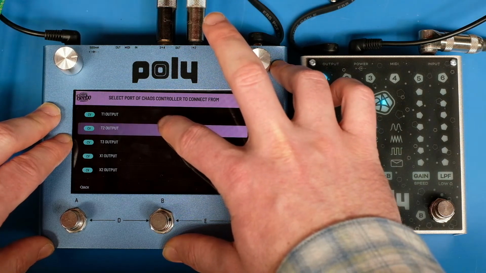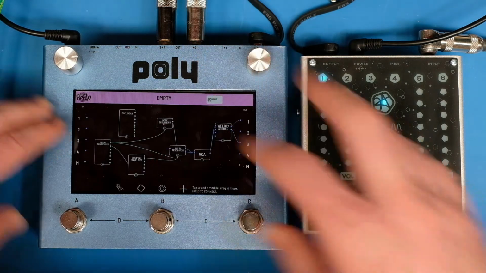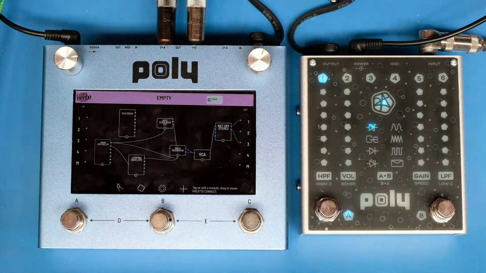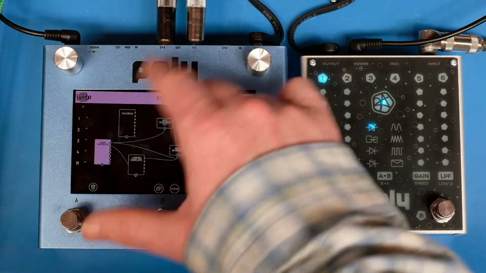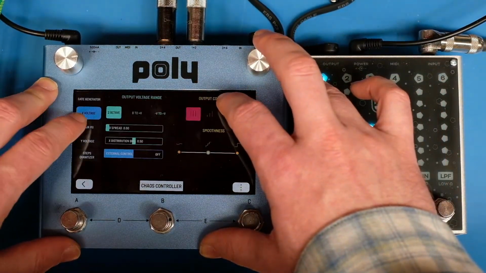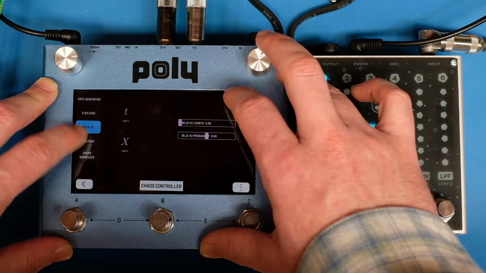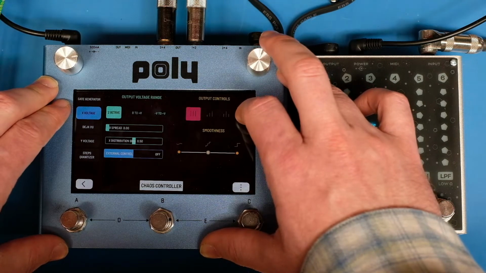If I grab it off T2 instead and connect that up to trigger, the different triggers are going to happen at different times. And we've got options to control how those different outputs behave.